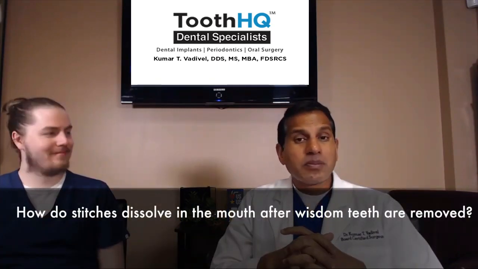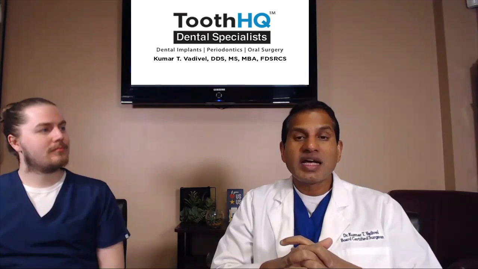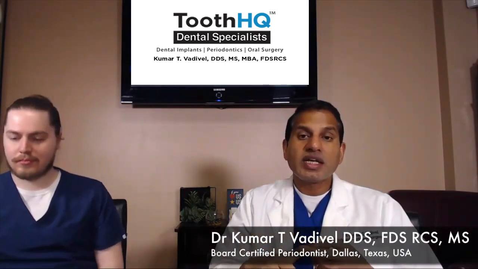non-dissolving stitches. But now the medical technology has changed, and we've got a lot of improvements, and we have several stitches available that are as good as the non-dissolving stitches. Pretty much in my practice, I don't use the non-dissolving stitches. Very rarely I use them. But going back to the question of the dissolving stitches, how they dissolve.